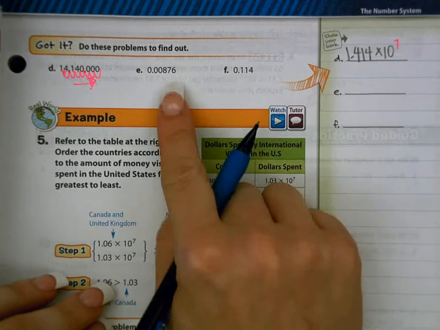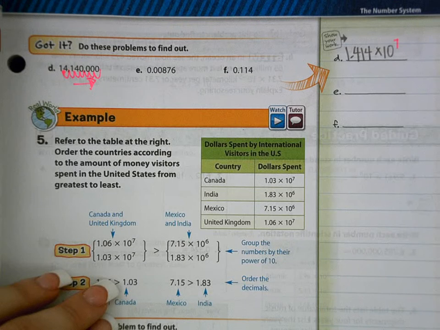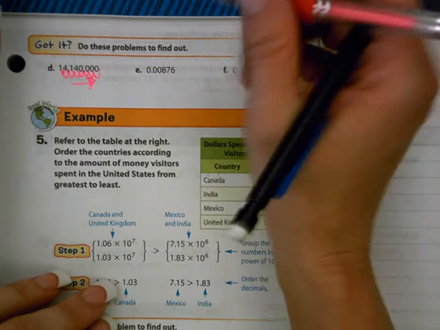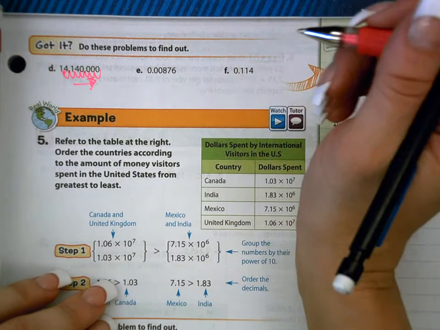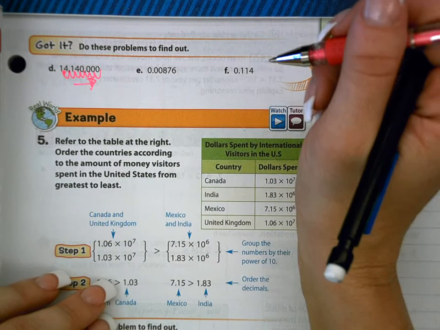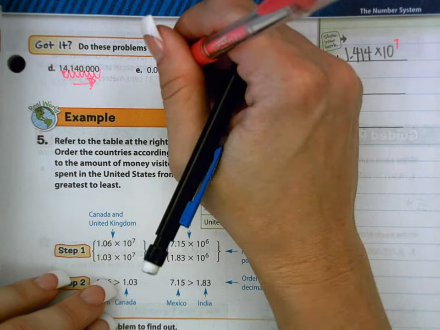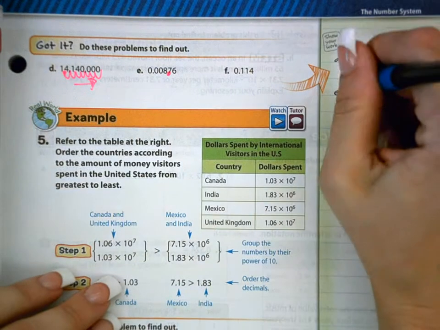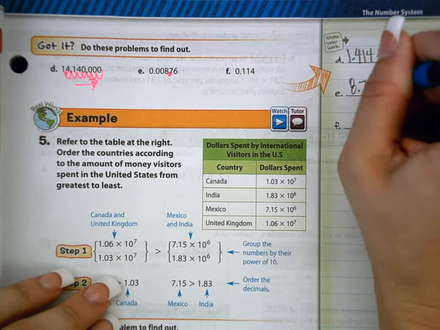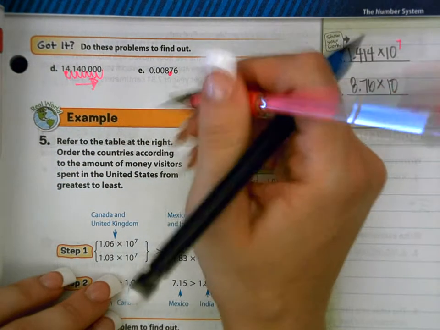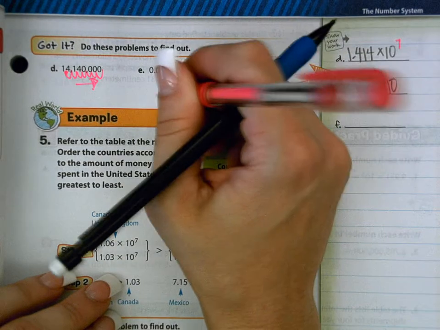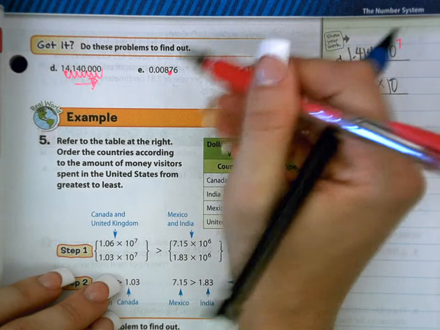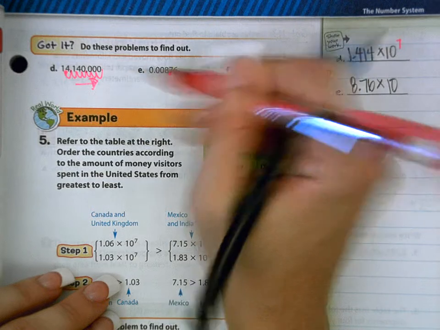Okay, how about for E? For E, what did we get? Amber. You didn't get that one? Okay, well, where do we want the decimal place to be? In between which two digits? In between the 8 and the 7. Okay, so we want this to be 8.76 times 10 to the, are you going to move to the left or the right? From where I want it to be to where it is would be to the left.